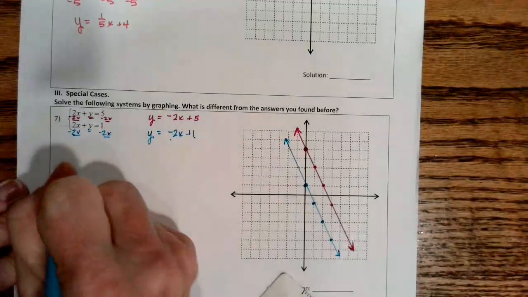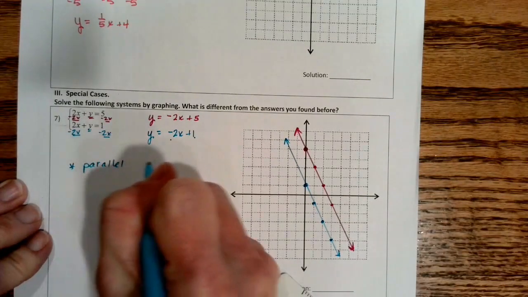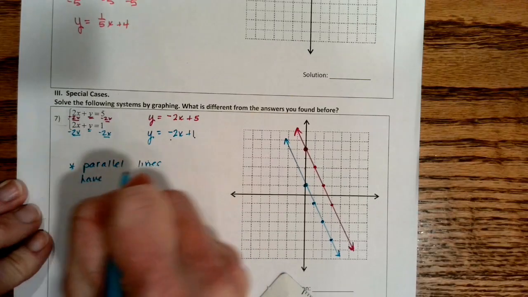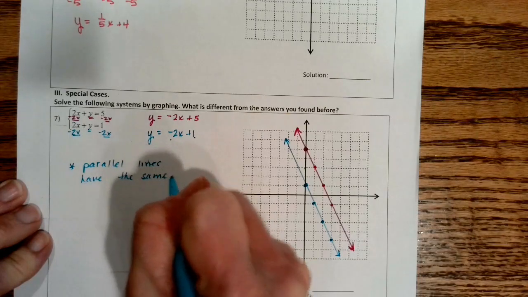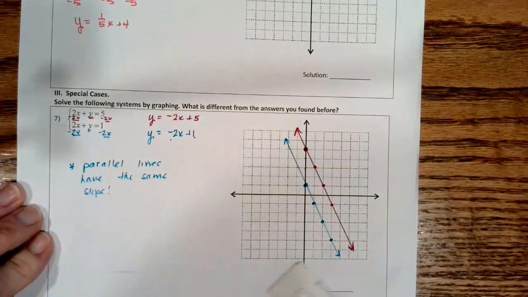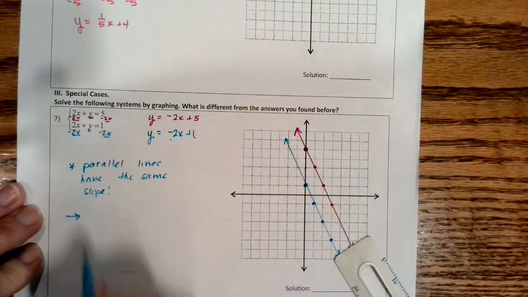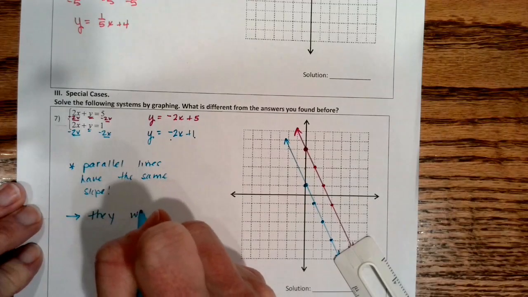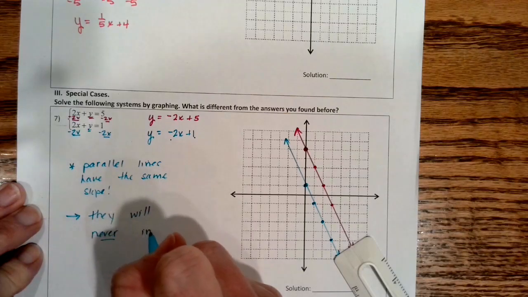And I remember the fact that parallel lines have the same slope. And I knew that from our last unit. But now let's talk about what that means. They will never intersect.